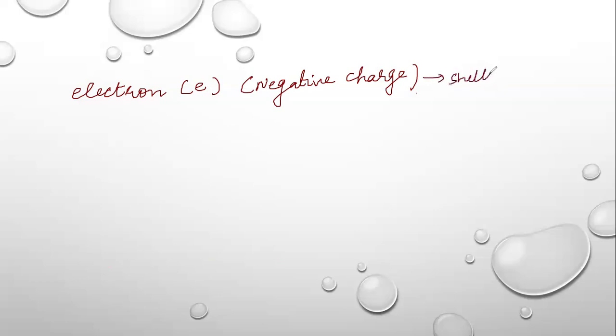So the electrons, they are represented by e in lowercase, and they carry a unit negative charge. So one electron has a charge of -1 unit, and they are present in the shells or the orbits around the nucleus. So they keep spinning around the nucleus in their orbits or the shells.